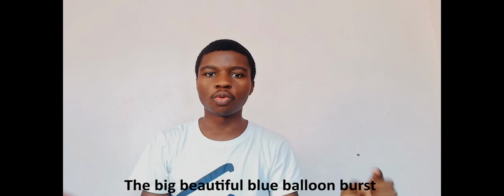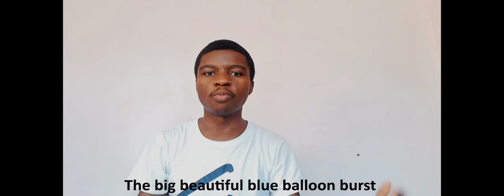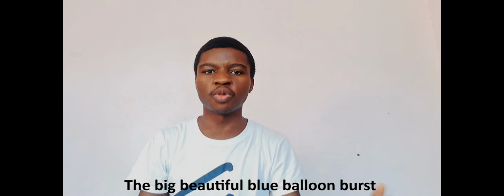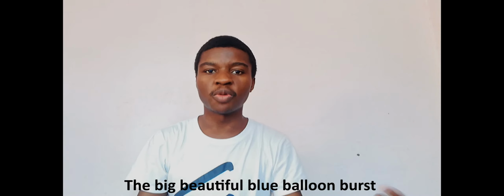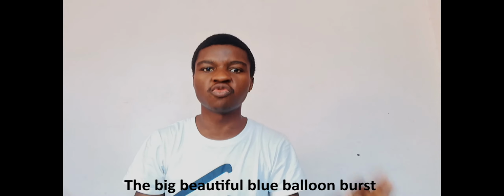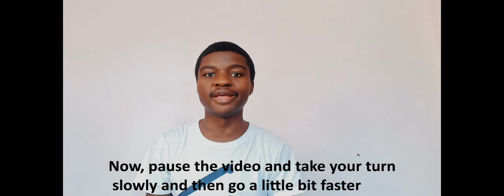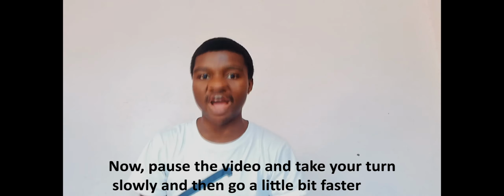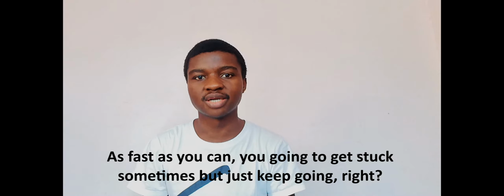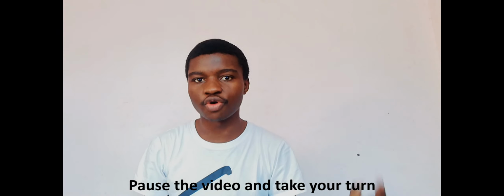The big, beautiful blue balloon burst. Now a little bit more faster. The big, beautiful blue balloon burst. Now pause the video and take a turn. Slowly, and then go faster. As fast as you can. You're gonna get stuck sometimes, but just keep going. Alright? Pause the video and take a turn.